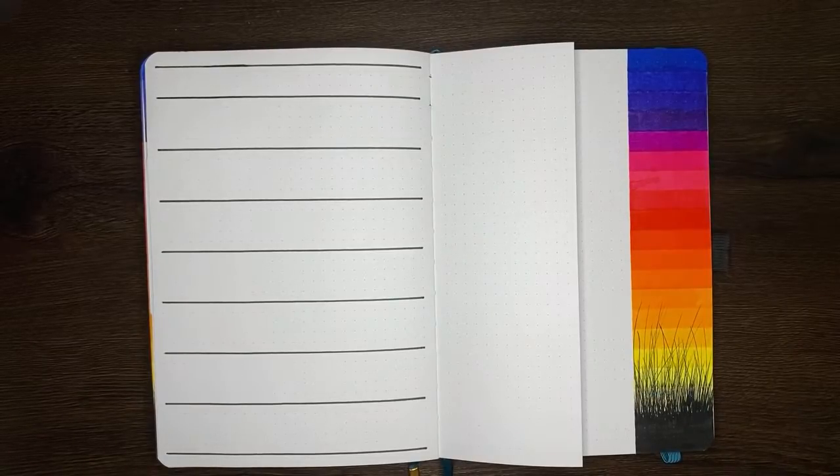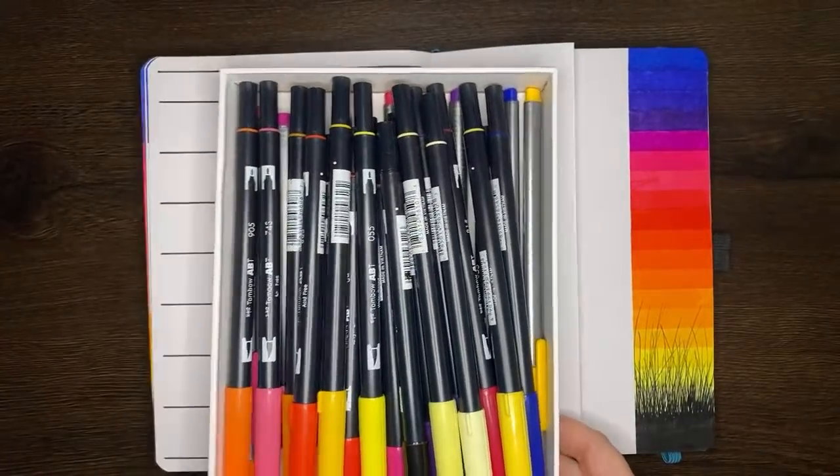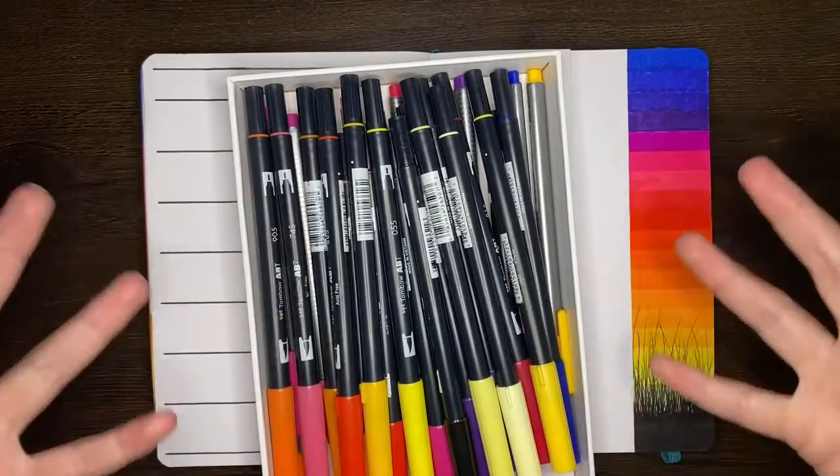Tombows or Staedtler Triplus fineliners though? That is the question. Blah. So many pens.